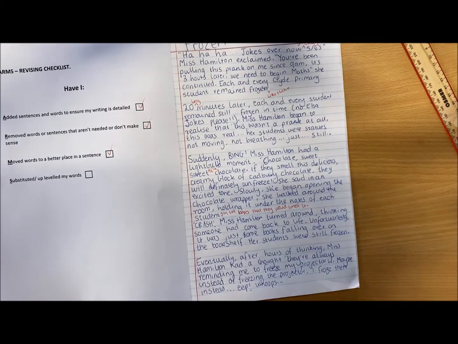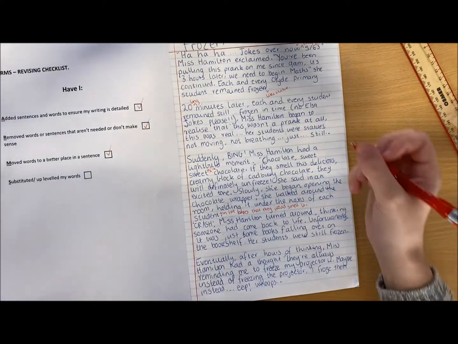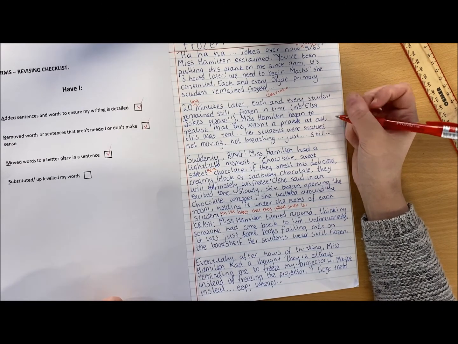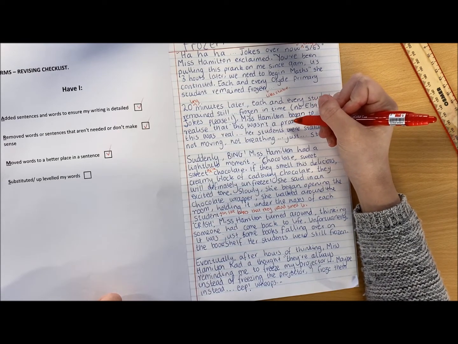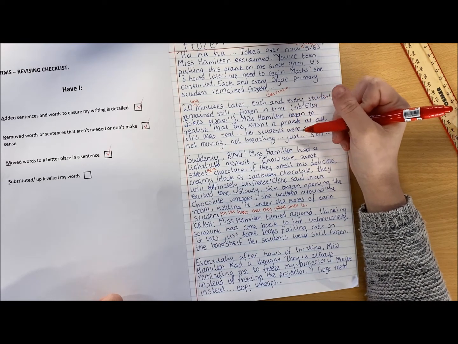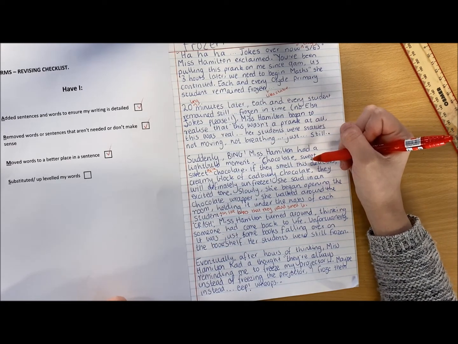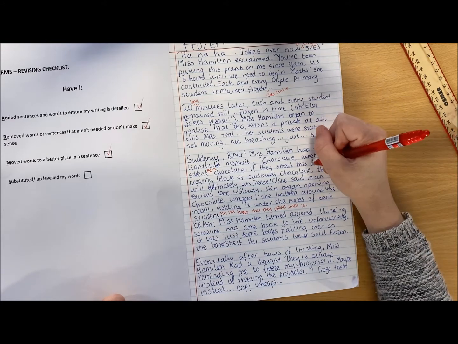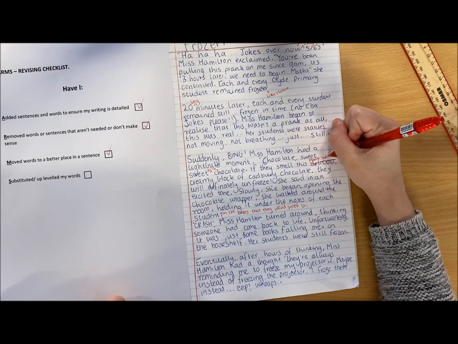So now I'm up to my S for substitute. What you'll have noticed is that I go over every single paragraph for every single step on both pages. So I end up reading my work quite a lot when I'm revising. So now I'm up-leveling my words. So I'm looking for any boring words and turning them into tier 2 or tier 3 words. And I'm reading it over and over again to make sure I don't miss any words. I'm going to speed it up so you can watch me substitute my words.